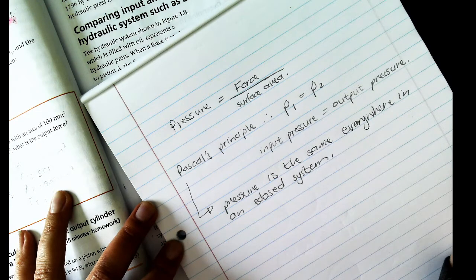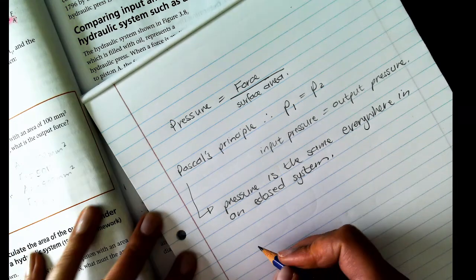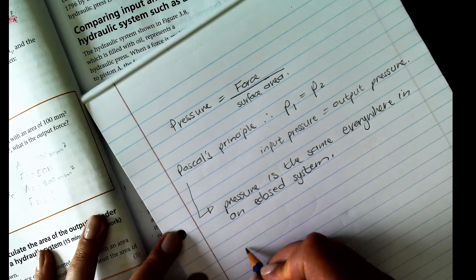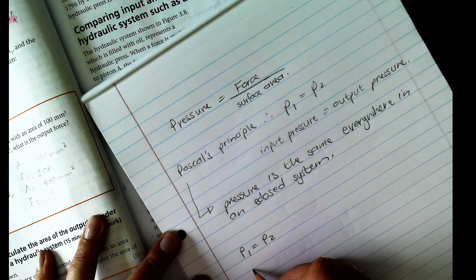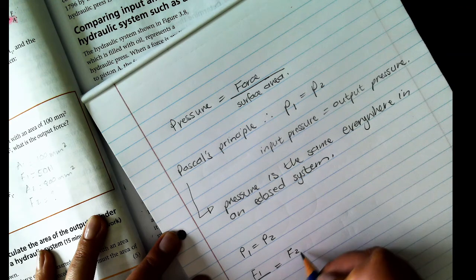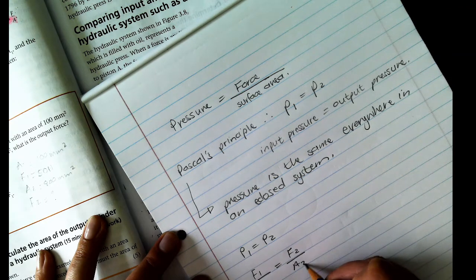So, for me to remember this better, this worked example, P1 is equal to P2, which means F1 over A1 is equal to F2 over A2.